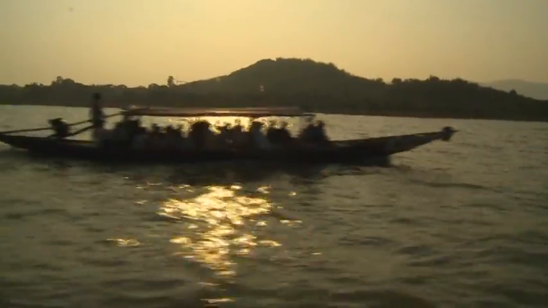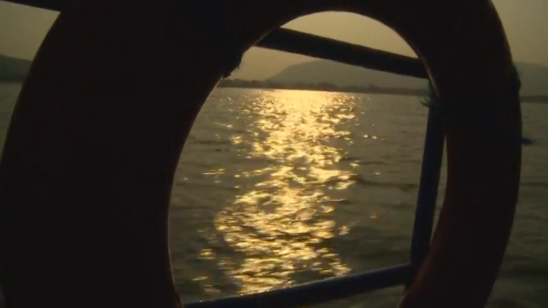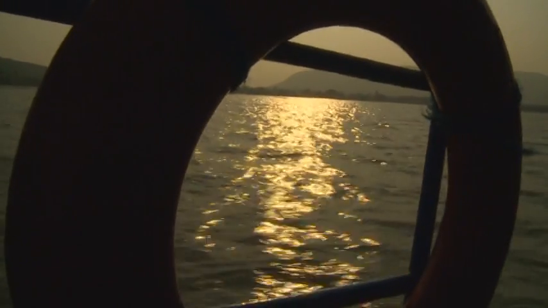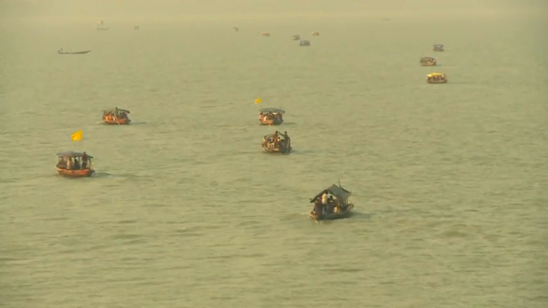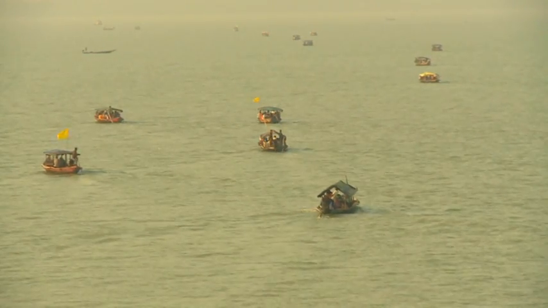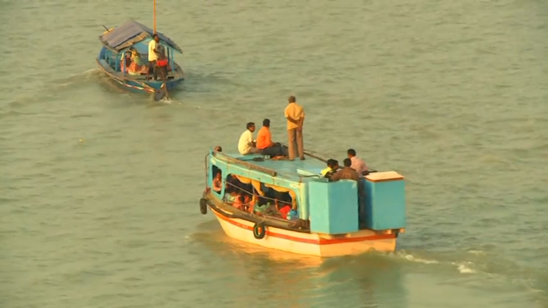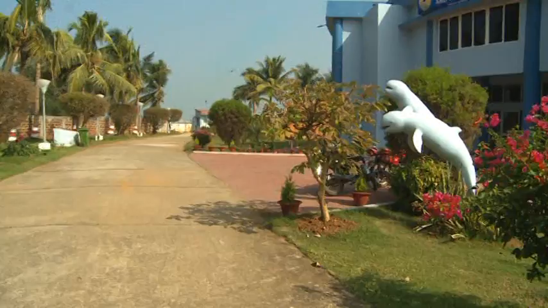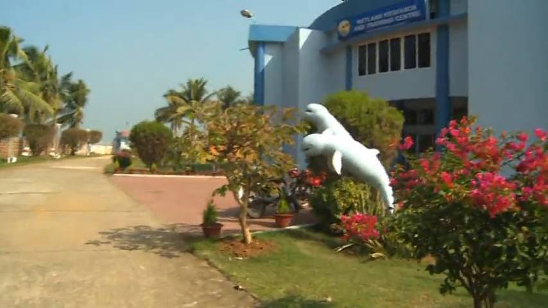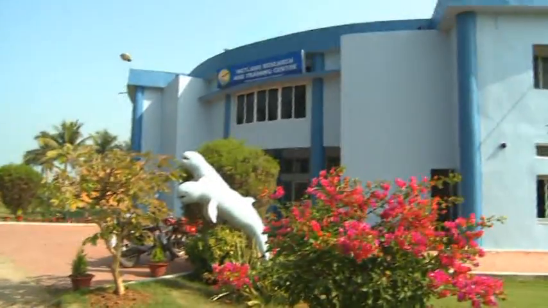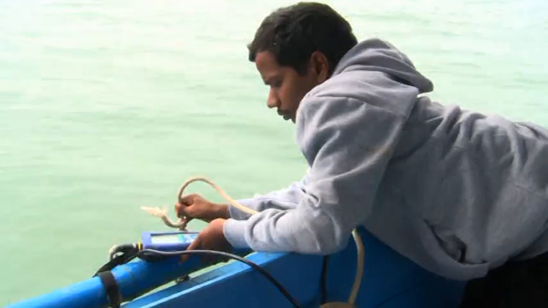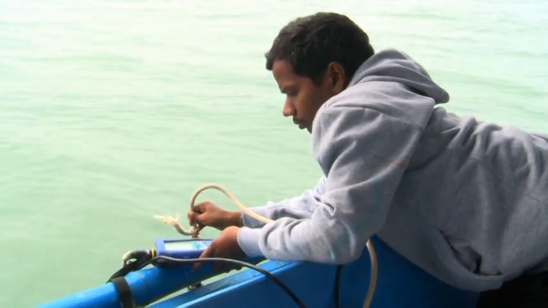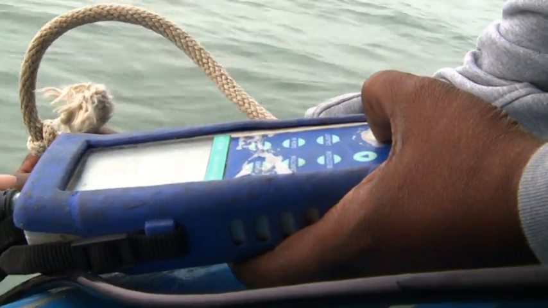Chilika is one of the largest brackish water lagoons in Asia and a Ramsar site. The Chilika ecosystem is highly dynamic and is considered to be a very productive ecosystem. The Chilika Development Authority has established a Wetland Research and Training Center at Barkul for continuous monitoring of water quality and physico-chemical and biological parameters of the lake.